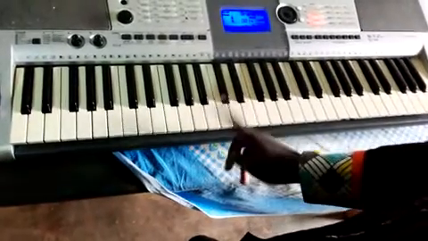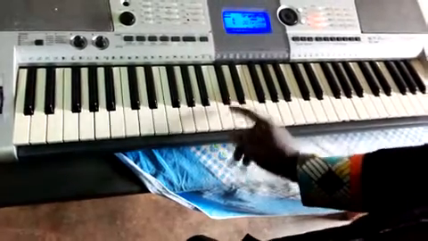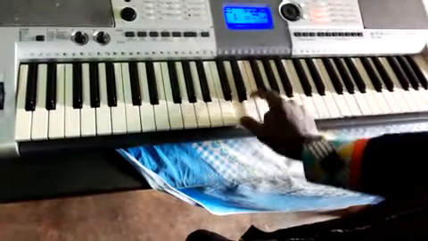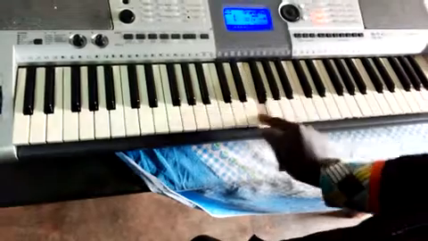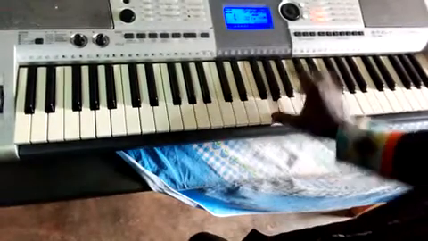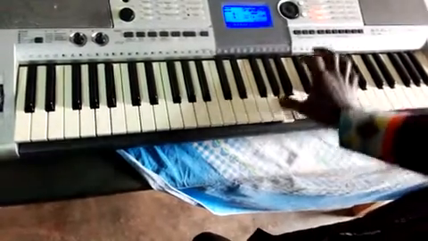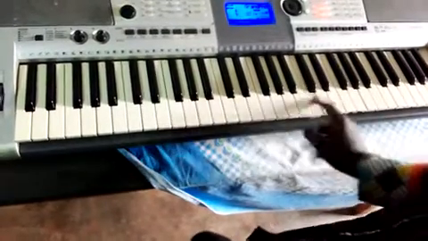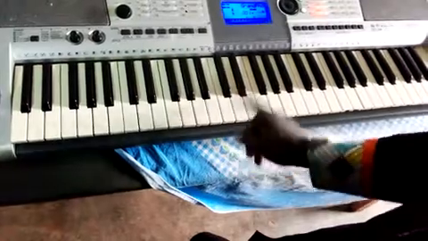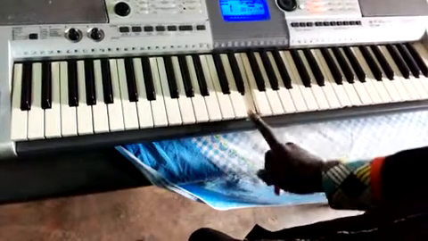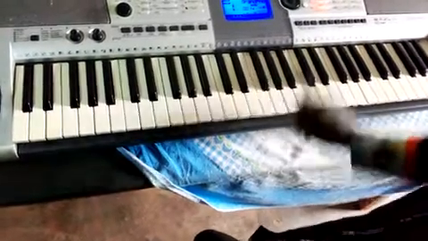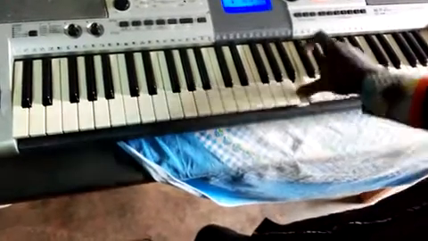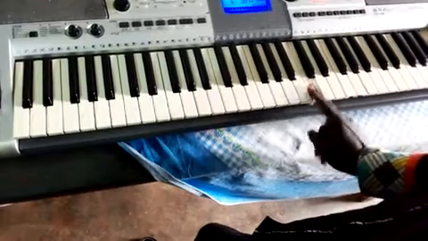The first will be a major chord, the second a minor chord, the third a minor chord, the fourth a major chord, the fifth a major chord, the sixth a minor chord, the seventh a diminished chord, the eighth a major chord. So first major, second minor, third minor, fourth major, fifth major, sixth minor, seventh diminished, eighth major.